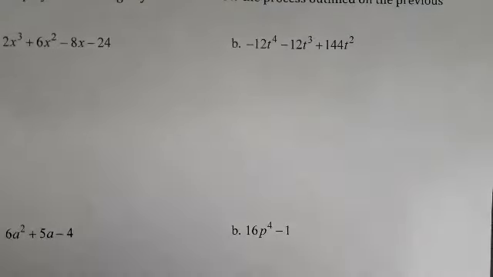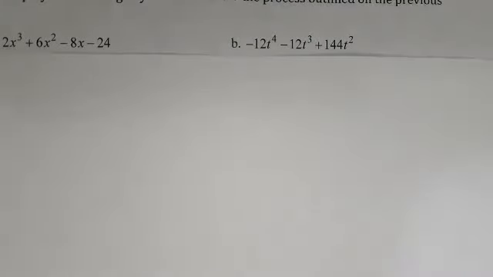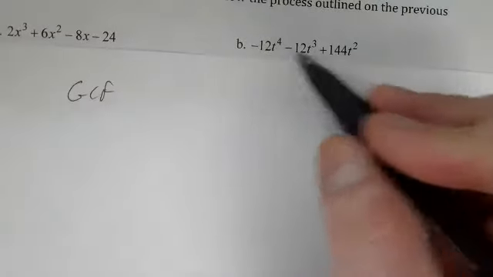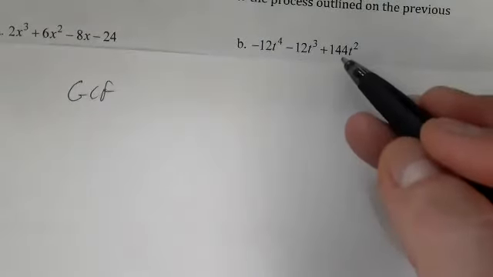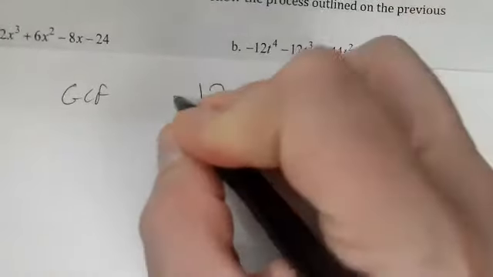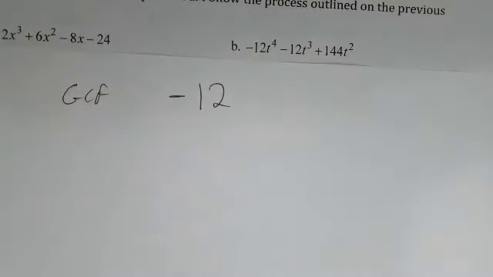Okay, so now we're looking at this thing. It looks like kind of a nightmare maybe. But with a little adjustment, I think it might look a little prettier too, factor. If we look at this thing, the first thing you should always look for, and if you don't in this one, you're going to have a heck of a time, you should look for your GCF. The GCF of this thing, 12, 144 is going to be 12 squared. So that and take a 12, I'm probably also going to want to take a negative out of that thing.